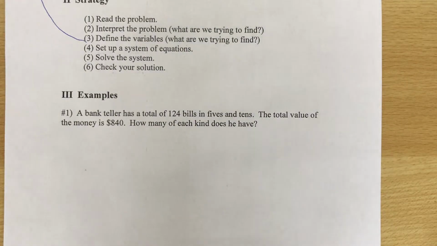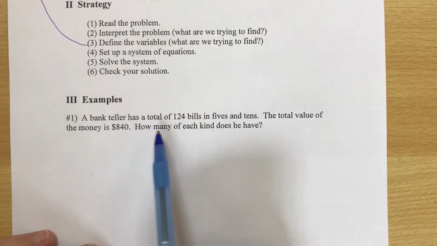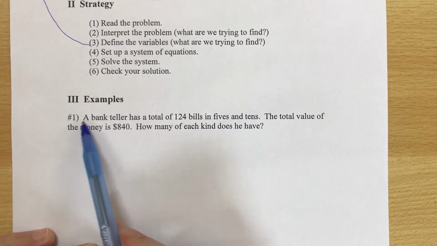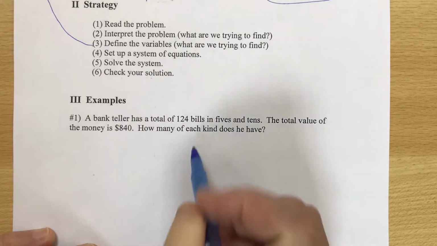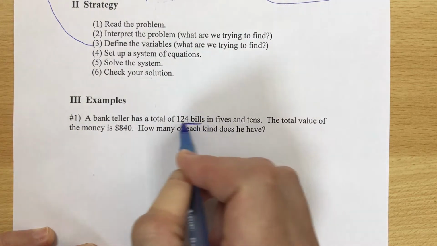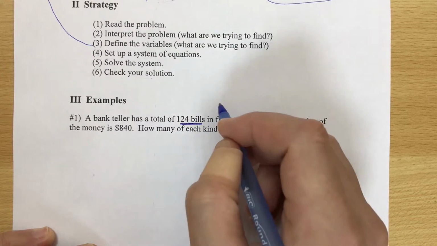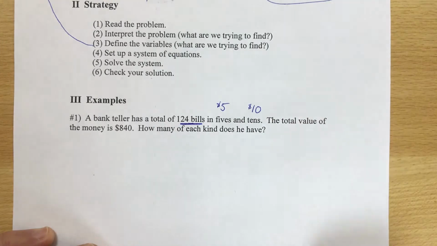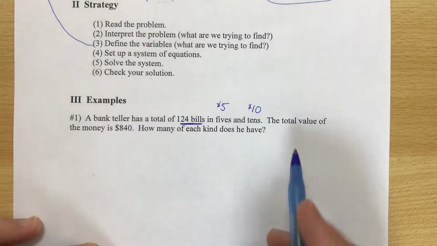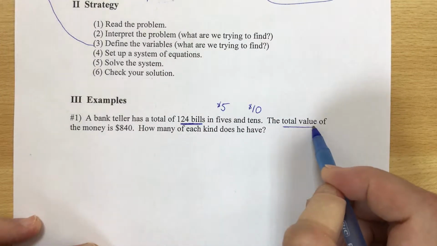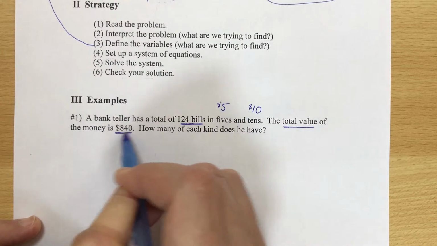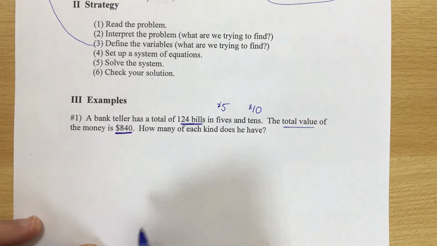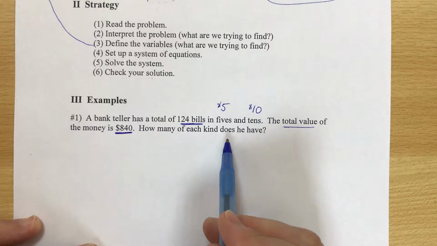Okay, so I'm going to give you a couple types of problems that you'll deal with. And the first example here is a money problem. A bank teller has a total of 124 bills. Okay, that's pieces of money. 5s and 10s. This is American money. $5 bills, $10 bills. The total value of the money is $840. How many of each kind does he have?